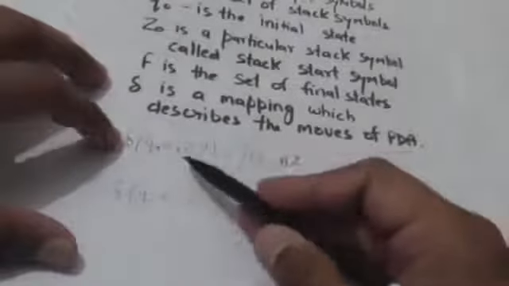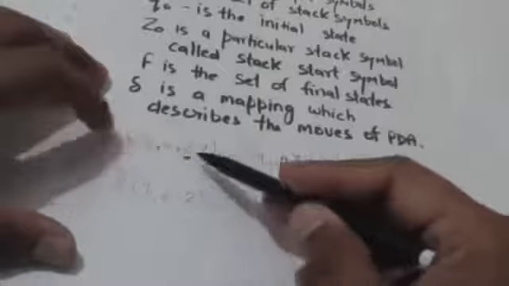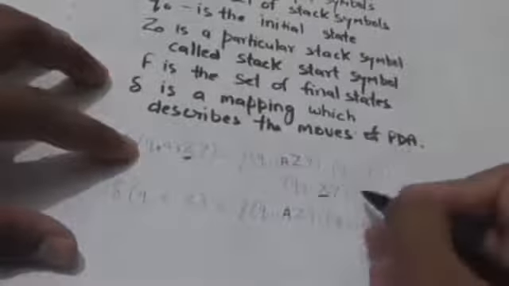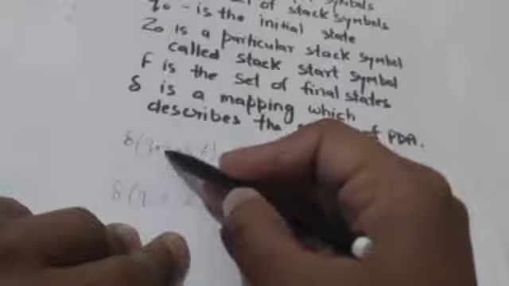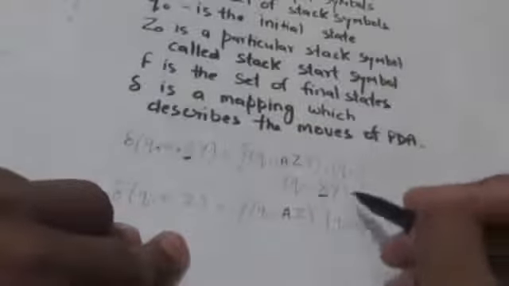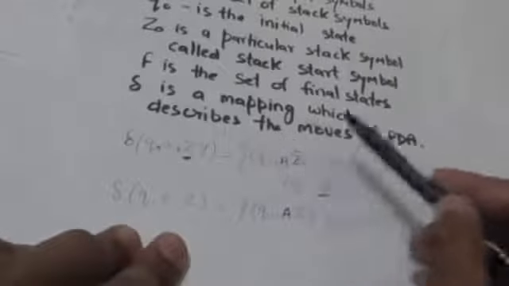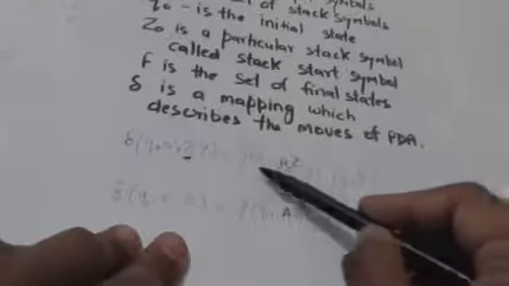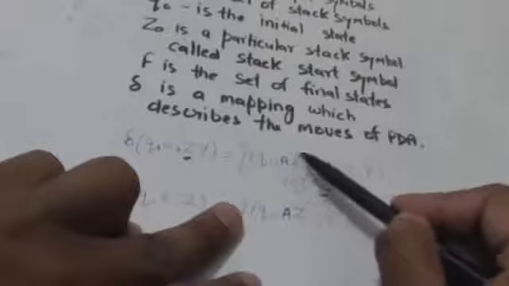Now see, the output of this function delta is a set having three elements. It means for this particular situation, when the machine is in state Q and it reads input symbol A and Z is at the top of the stack, it has three choices, right? It can either move to state Q1 or Q2 or Q3. When it is in Q1, it pushes an element A to the stack.